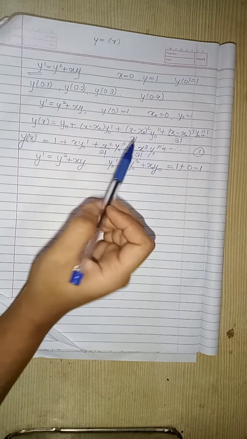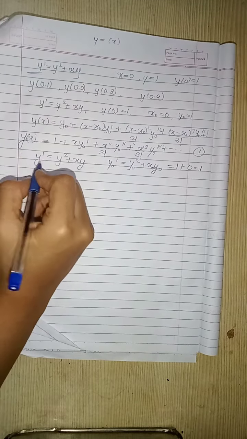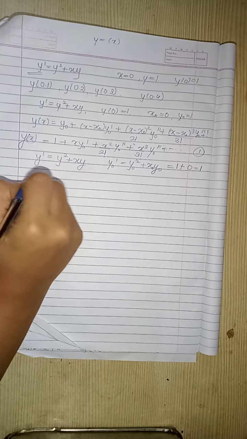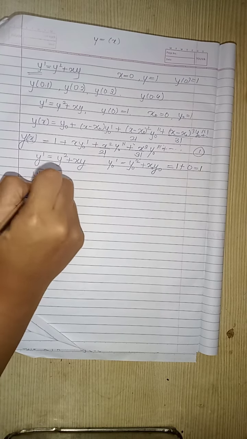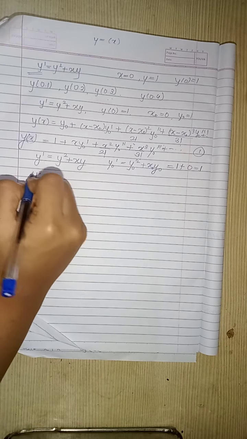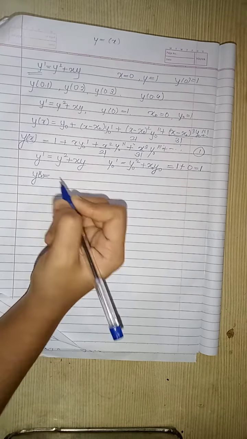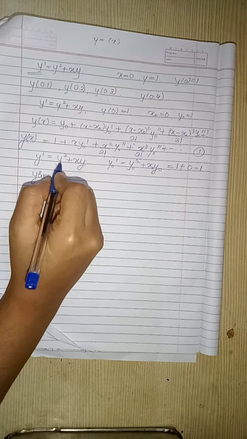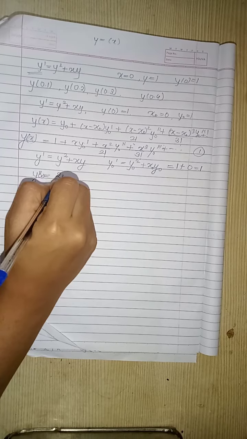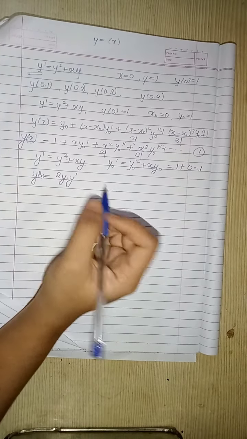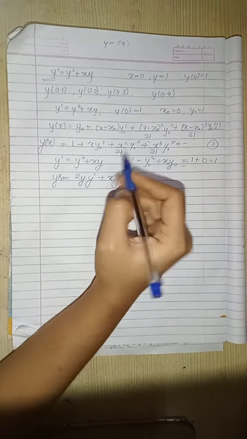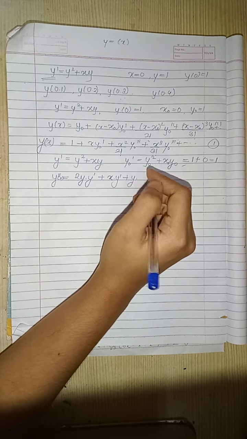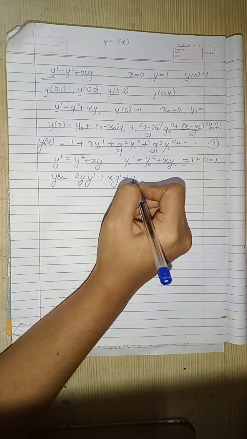Now we have to find y0 double dash. For this we have to differentiate this equation first. So y double dash is equal to, since this equation is in terms of x, 2 into y into y dash by chain rule, plus x into y dash plus y into the derivative of x, which is 1 because we are taking the derivative with respect to x, so this will be just y.